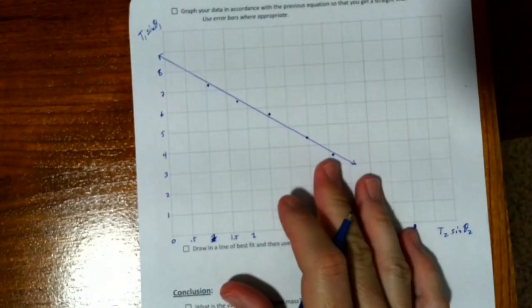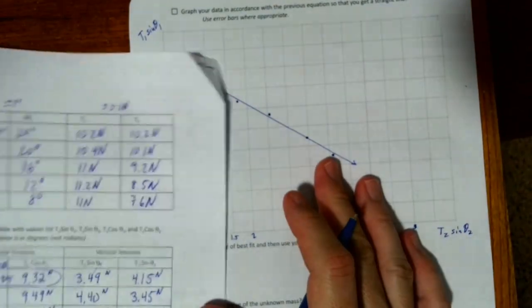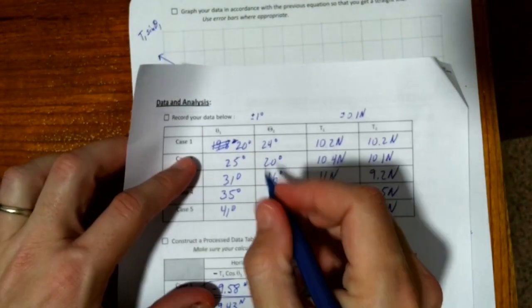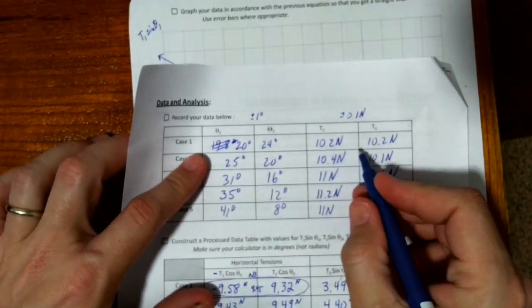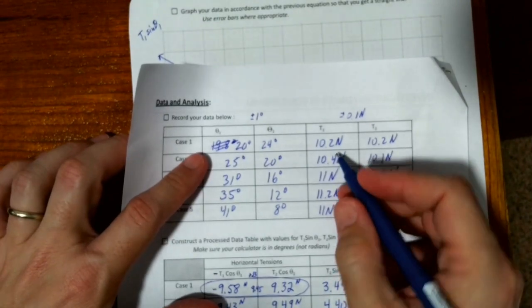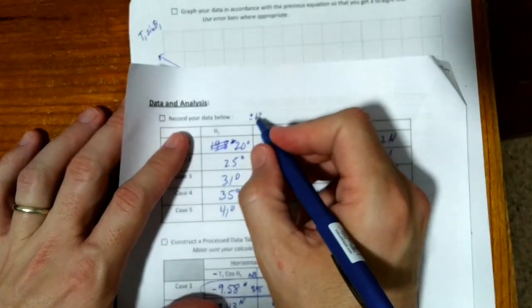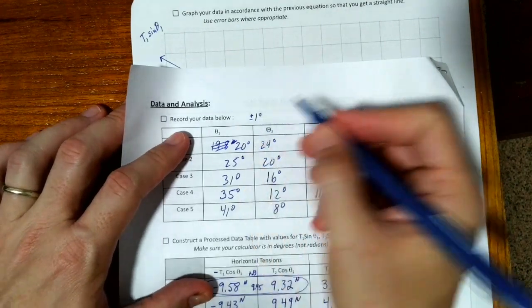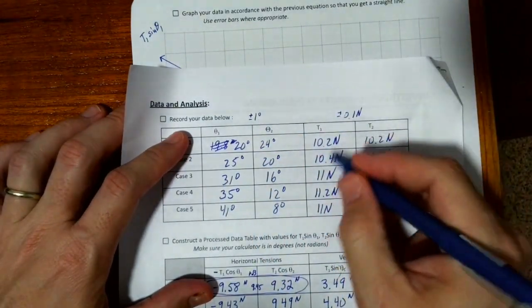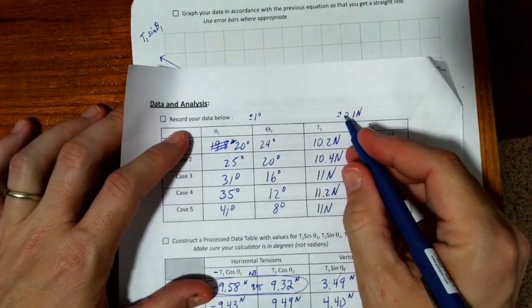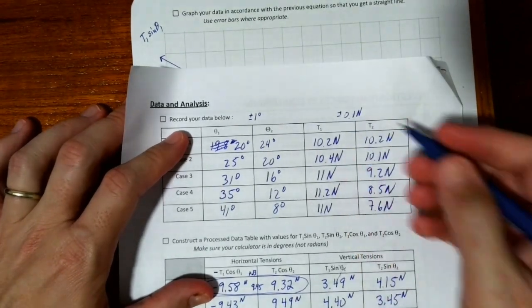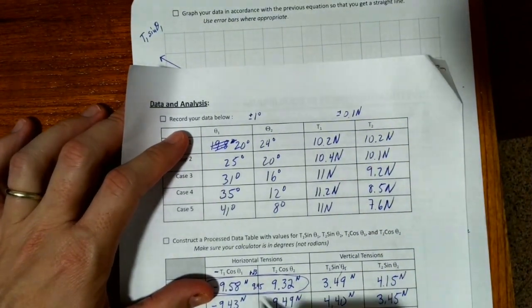Now you may remember that early on we were talking about our uncertainty in the angle and in the force. The angle we said might have been off by plus or minus 1 degree. And then the force we said could have been off by about 0.1, but then we found out down here that we were off by as much as 0.4 at times.